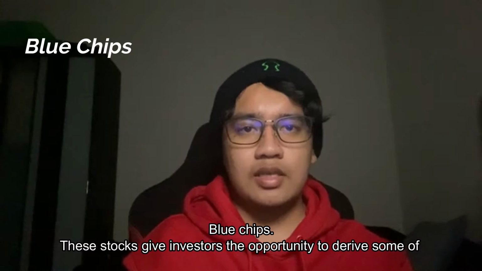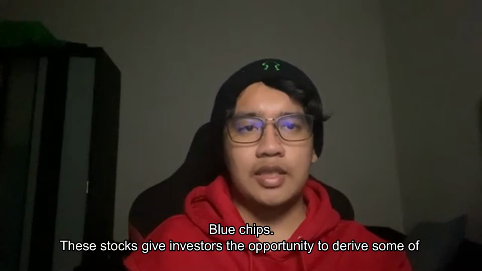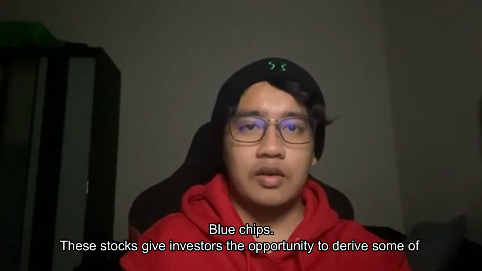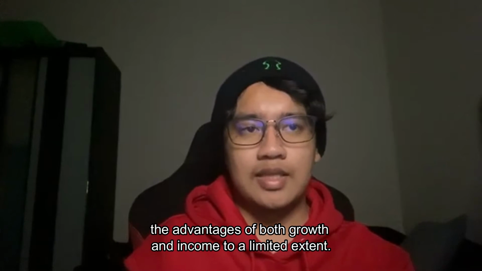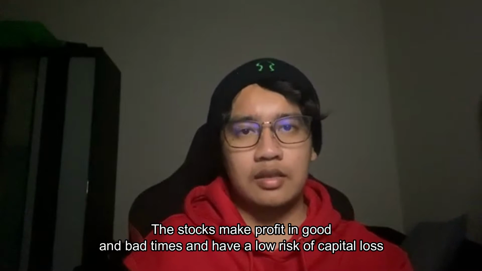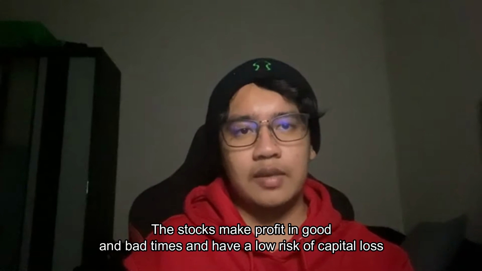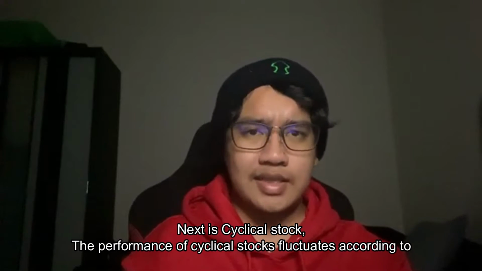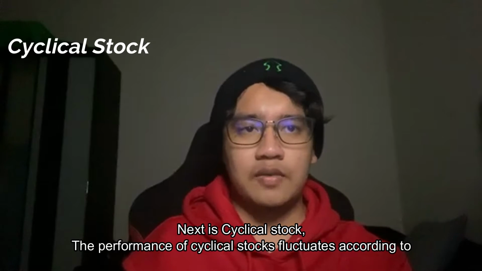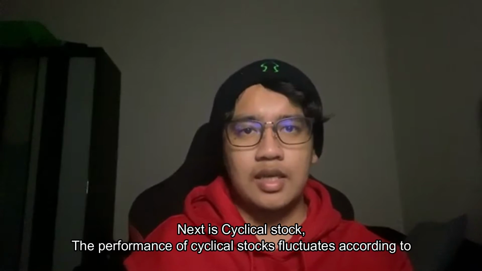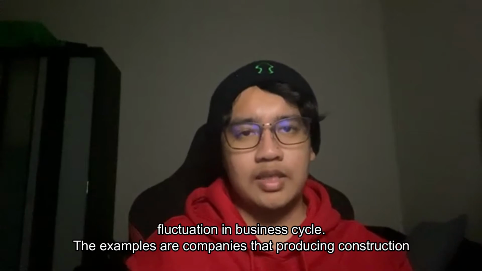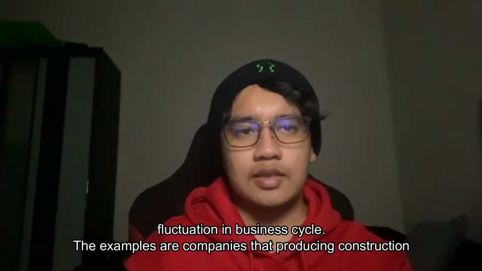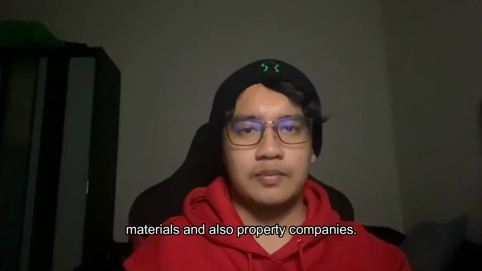Blue chips. These stocks give investors the opportunity to derive some of the advantages of both growth and income to a limited extent. The stocks make profit in good and bad times and have a low risk of capital loss. Next is cyclical stock. The performance of cyclical stocks fluctuates according to fluctuations in the business cycle. Examples are companies producing construction materials and also property companies.